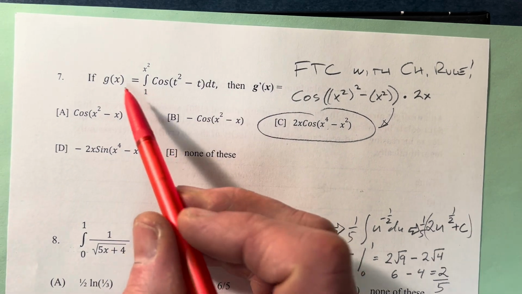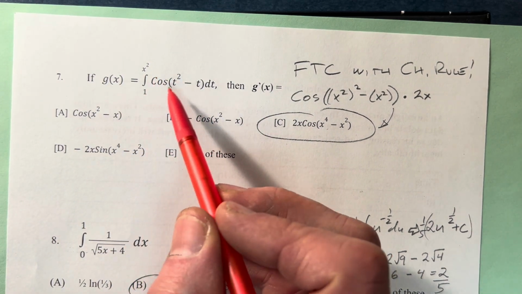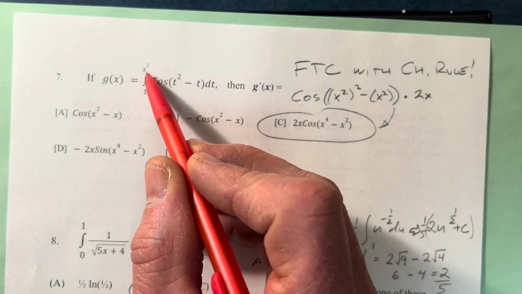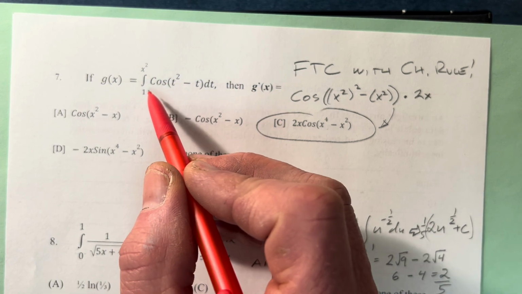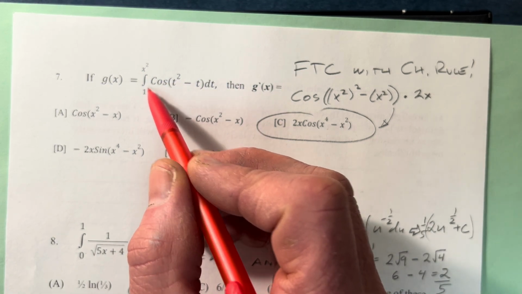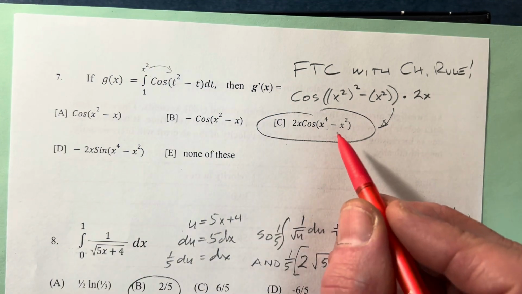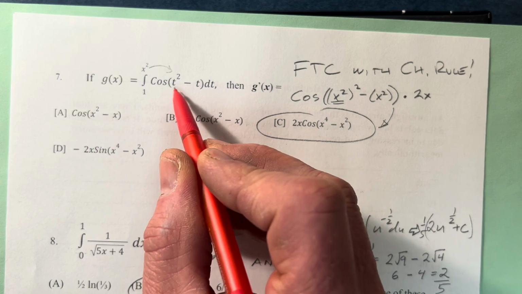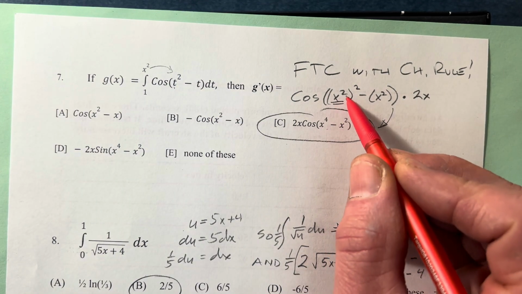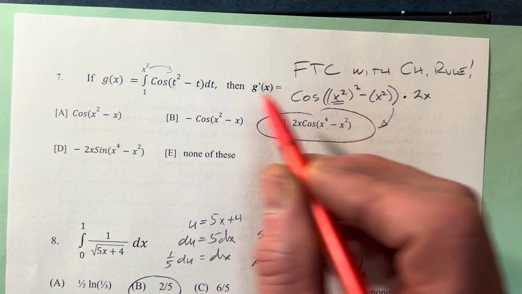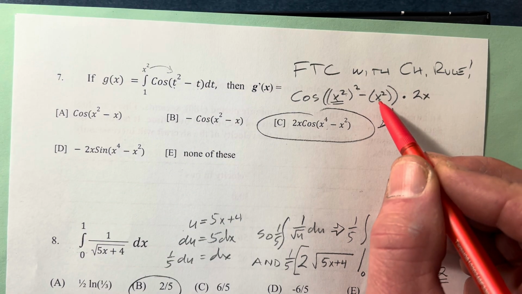You know this because we're defining a function as an integral, and our upper bound is x squared. So if you realize how we do our integration and we are subbing in our upper bound, we sub in that x squared and we put it back in for t, and so that's x squared squared, which gives me x to the 4th. Sub in x squared for t and we get x squared.